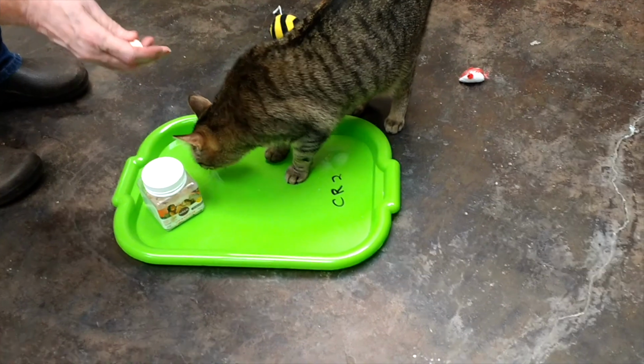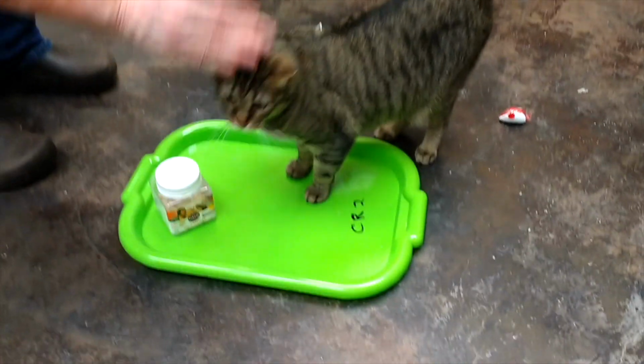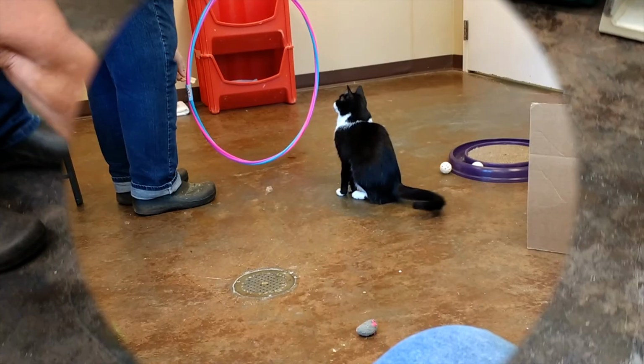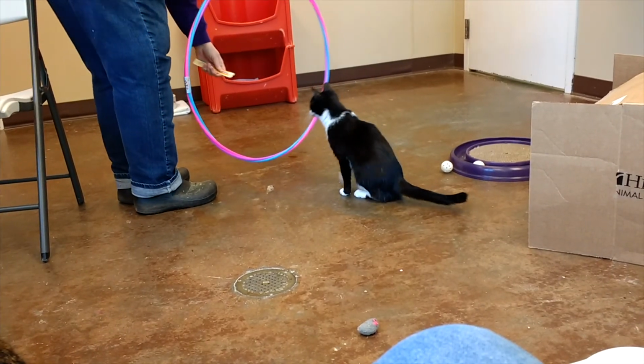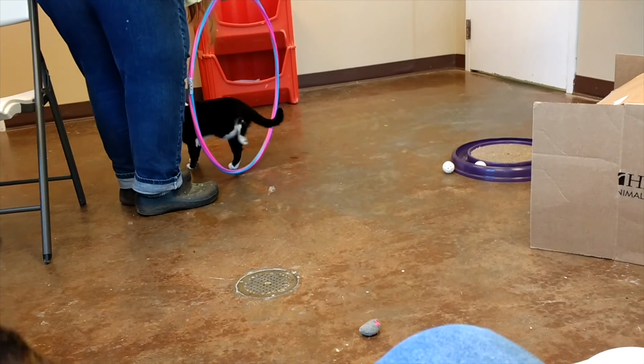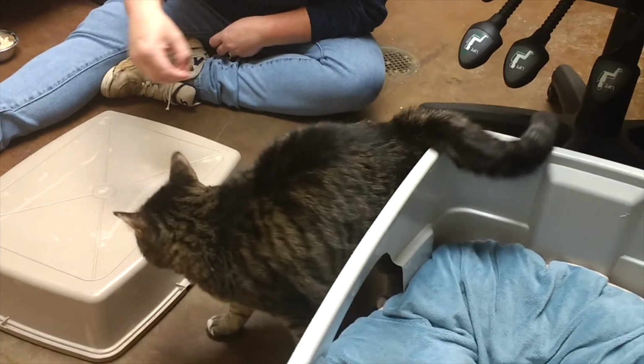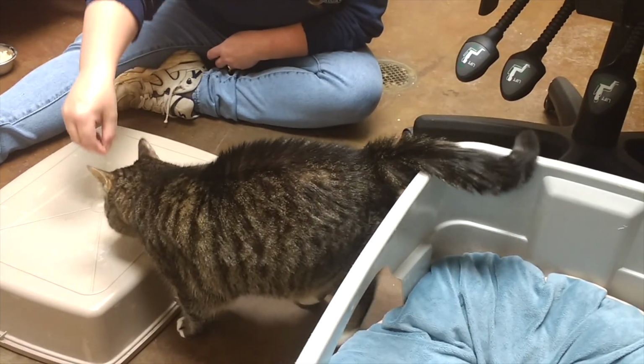Come here. Missy, high five. Here, targeting is used to get the cat through the hoop. Good girl, Fritz. These next two are a perfect example of fading the lure.